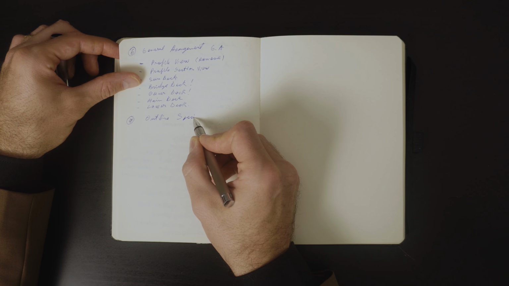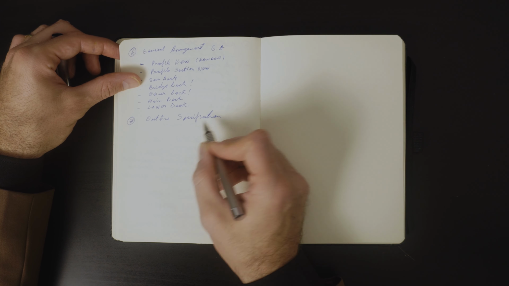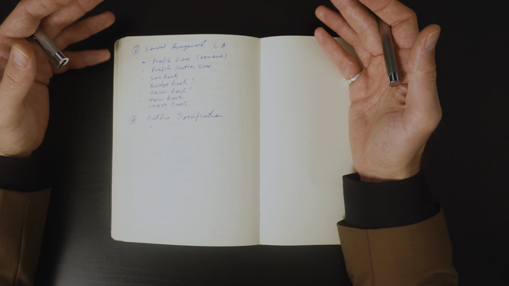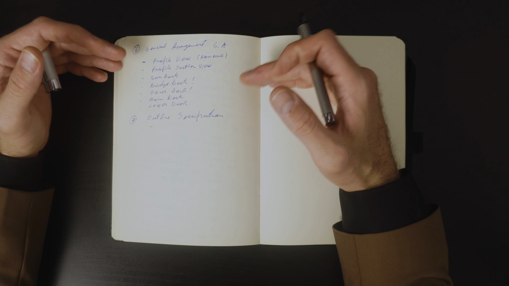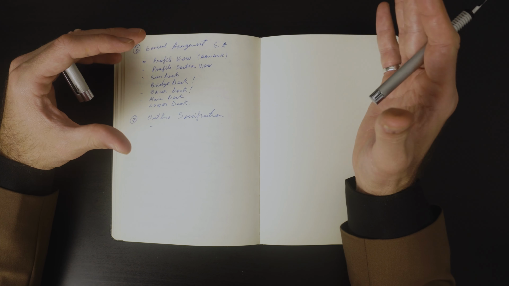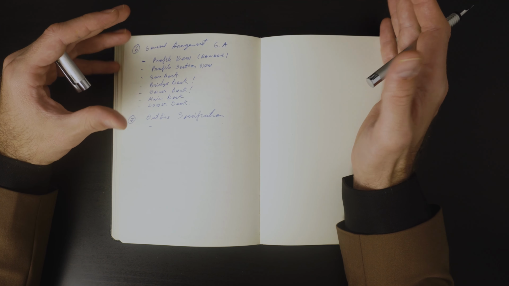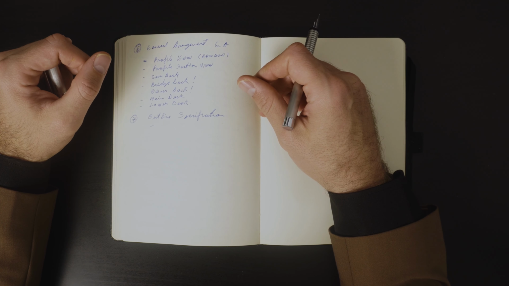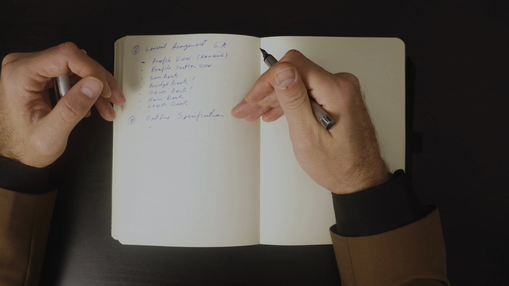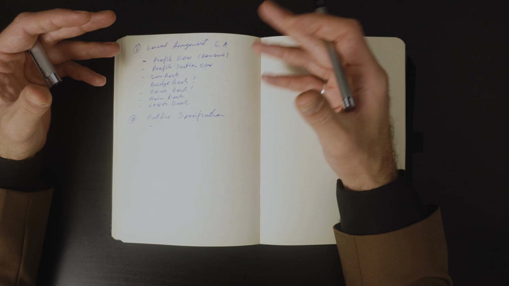The outline specification. Now, at the start, this will be a very brief specification. By the time you reach the finish of the project, this outline specification will reach hundreds of pages. But at the initial part, you can have it briefly.